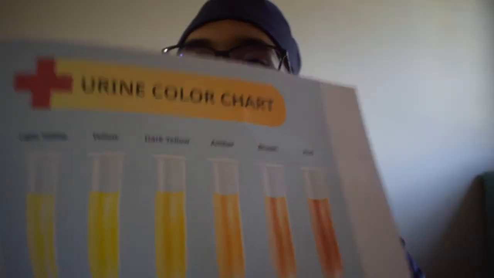Next is orange colored urine. It can be colored like so. An orange colored urine means that the patient might be taking some medication, such as one for perineum burning pain during excretion. So basically this is a medication for patients who have problems during urination, who have pain during urination.